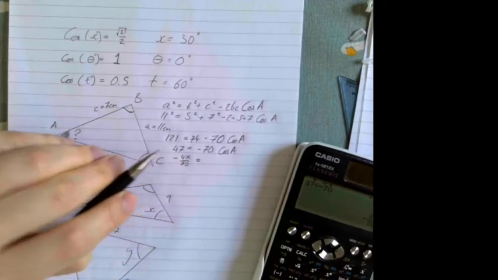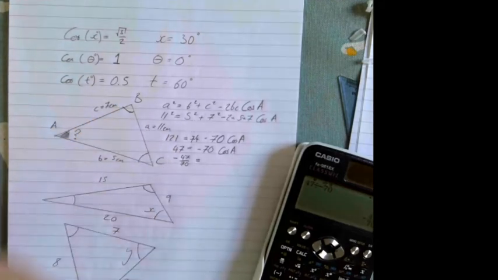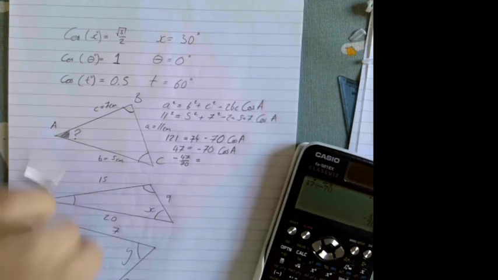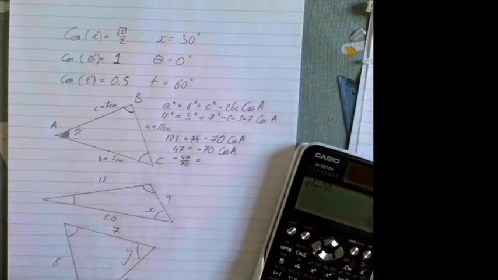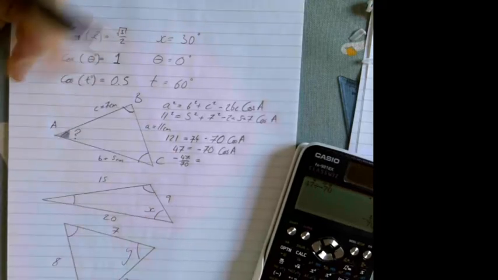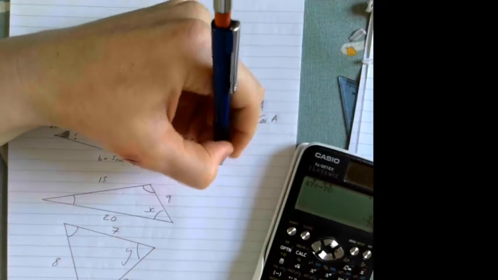If I'm writing it as a decimal, I need to make sure I write it to quite a few decimal places, like 4 or 5, to make sure I don't lose accuracy in my final mark. I would say leave it as a fraction, because when things are in fraction form, then you know that you're not going to lose any accuracy, and you're being as exact as you can be. So we've got negative 47 over 70 is equal to cos A.